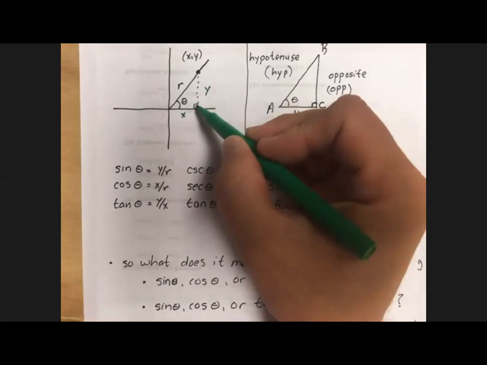When are y and r nearly the same length? Well, I guess when I'm looking at an angle that's nearly vertical. So if sine is close to 1, that means it's a nearly 90-degree angle.